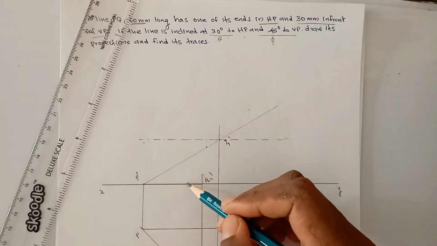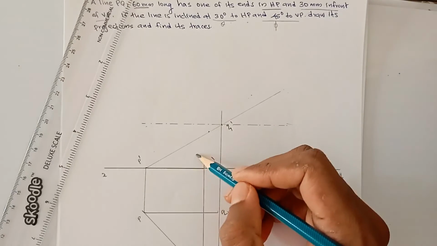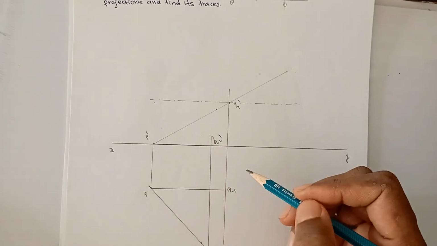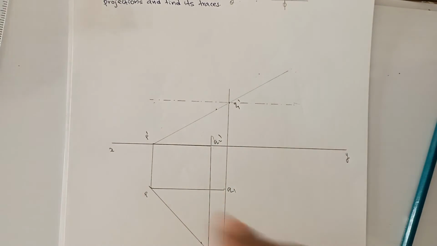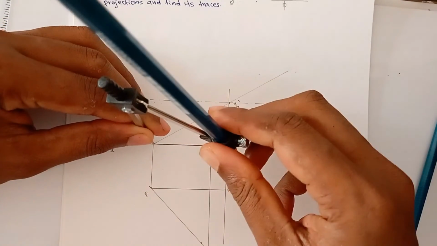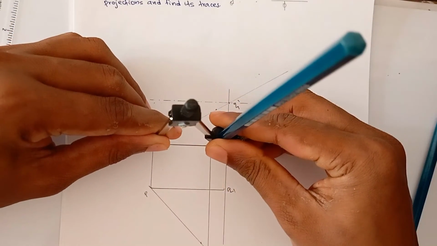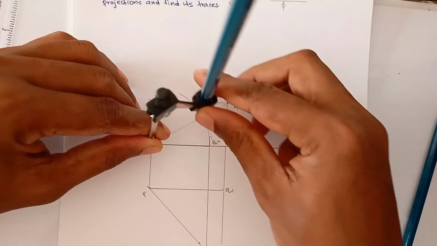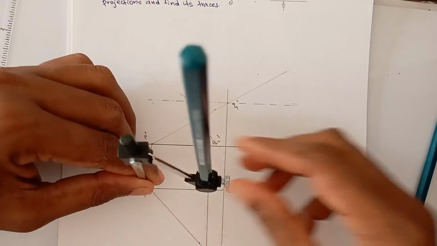Okay, we got the reduced length of the front view and the reduced length of the top view. So you have to transfer both the reduced lengths to this location point or trace point. Just take the compass. Transfer the line here and here also. Can you see that?